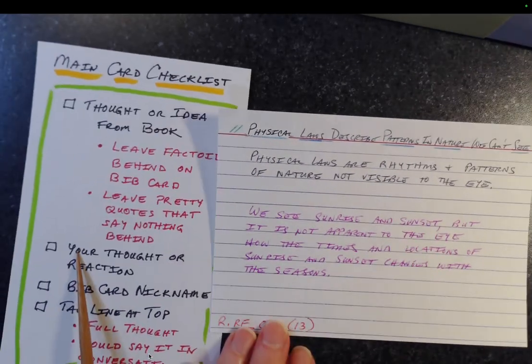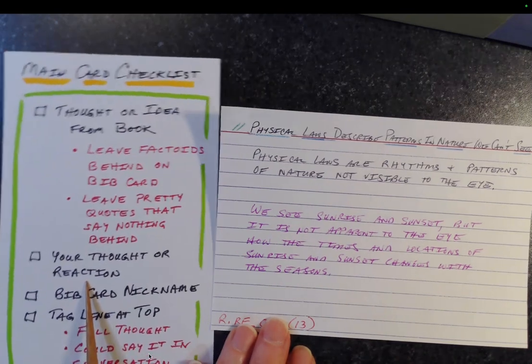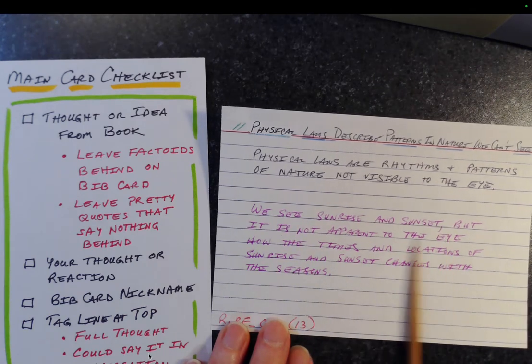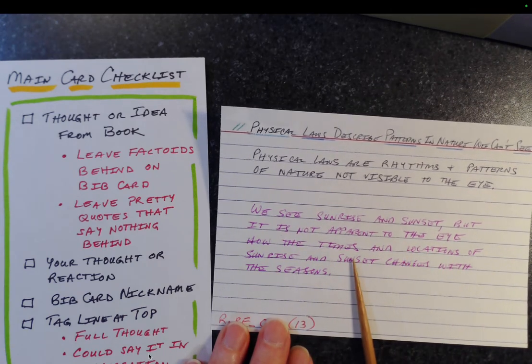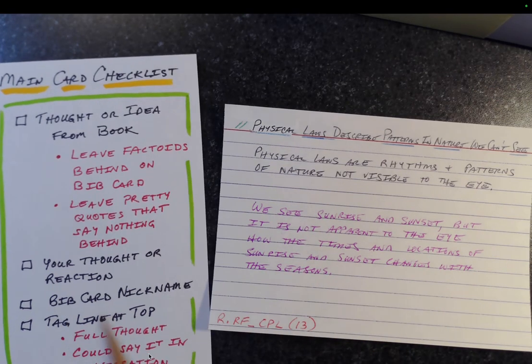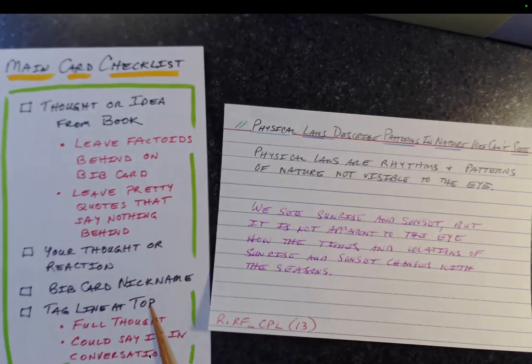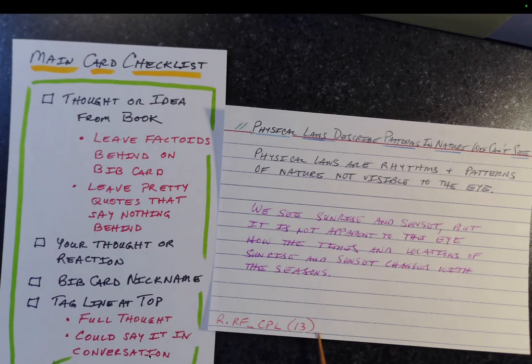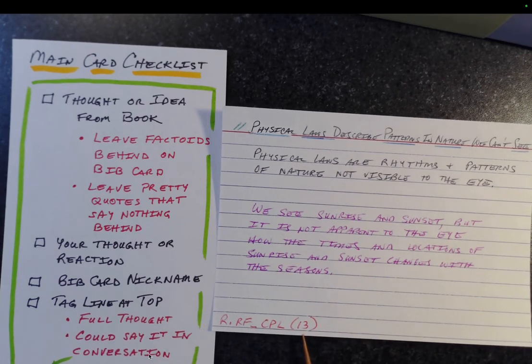The next thing I need to include is my thought or reaction, which I supplied. We see sunrise and sunset, but it's not apparent to the eye how the times and the locations of sunrise and sunset change with the seasons. The next thing I need to include is my bib card nickname, and I put that at the bottom of the card. And I also include the page number because I usually want to know a little more than just the name of the book. It's helpful if I can find the right page as well.